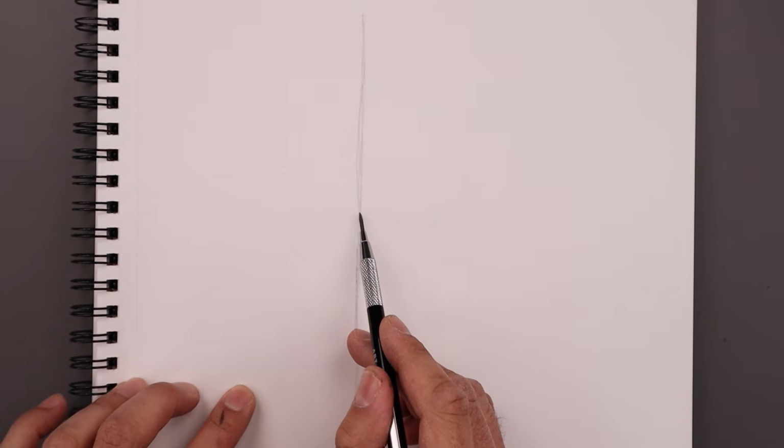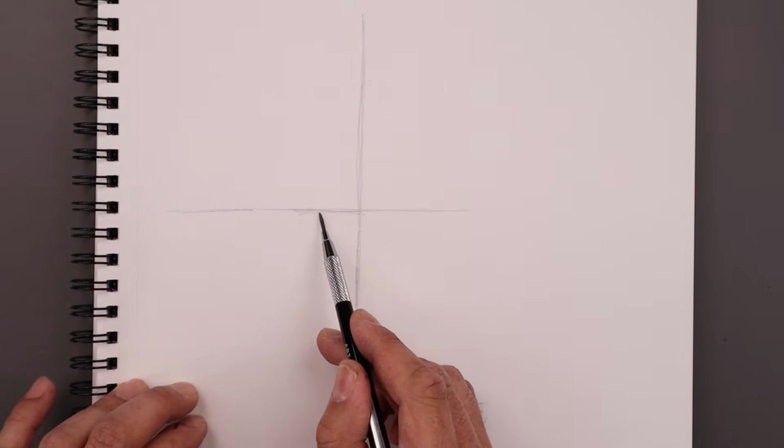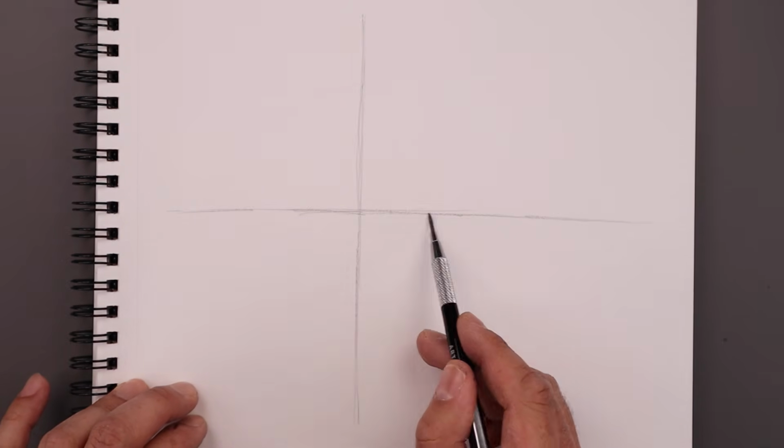Now in the center, draw another line going across from left to right. So we'll start with the left side and then extend that out towards the right side of our page.